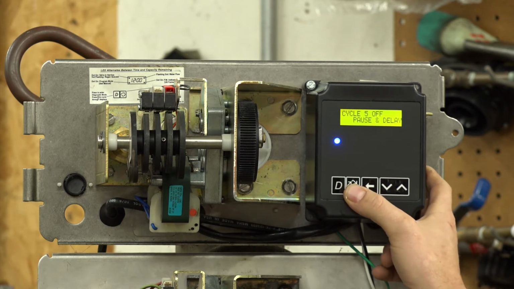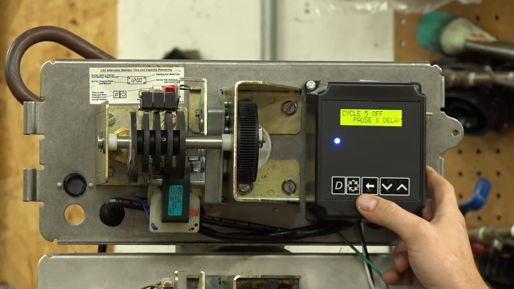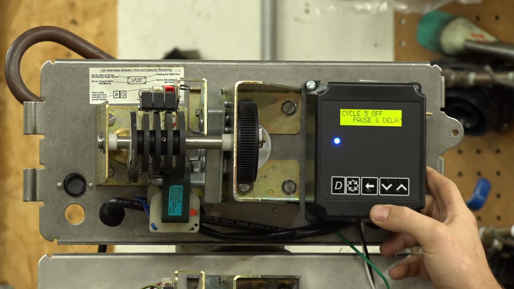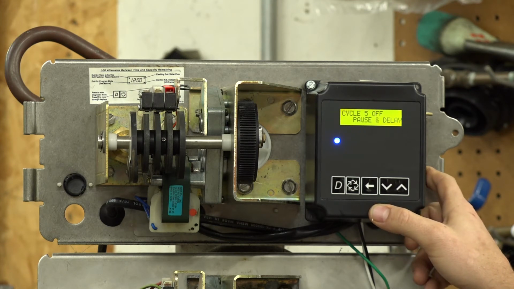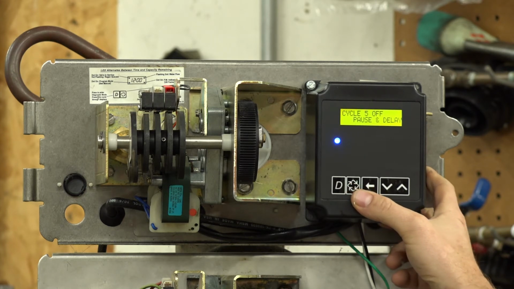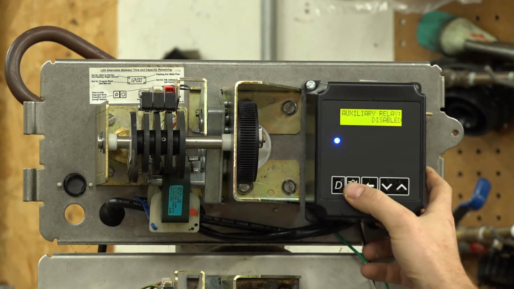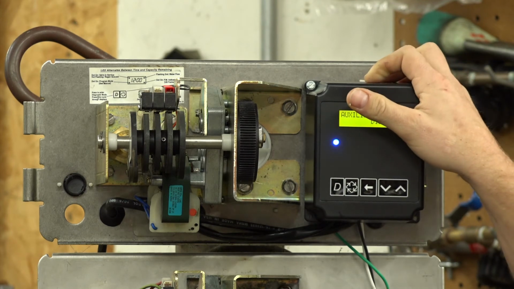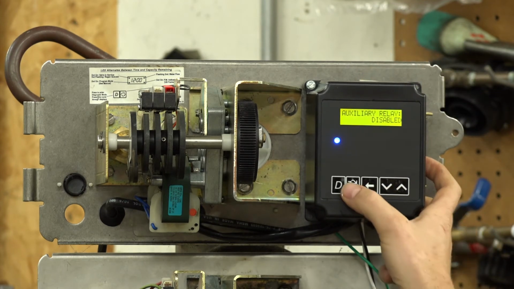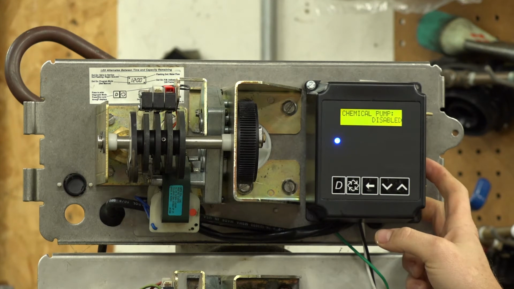So you've got cycle 5, which is your pause delay. Typically, you're going to have a cycle 5 time if you're using that remote signal start for the purpose of allowing a pump to run or a chemical feed pump to inject chemical at this point after regeneration, after your brine tank has been refilled. But there's multiple reasons that this can be used. Auxiliary relay. There is an auxiliary relay output on this that can be used for different applications. This is where you program that.